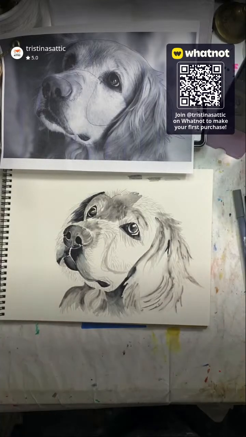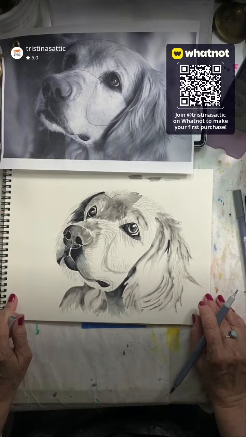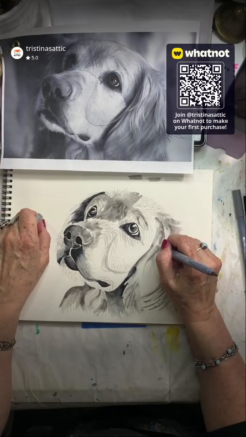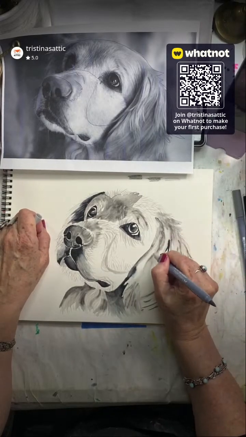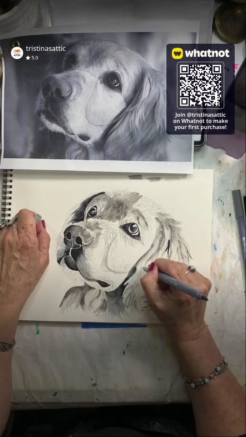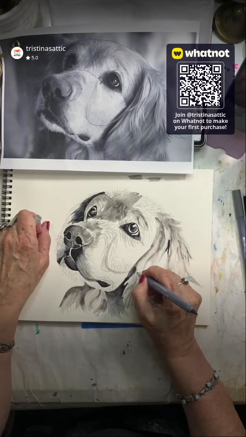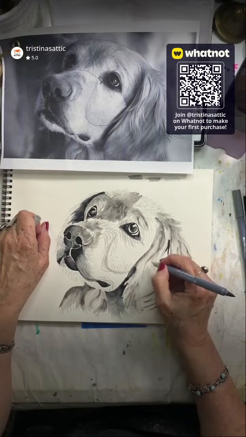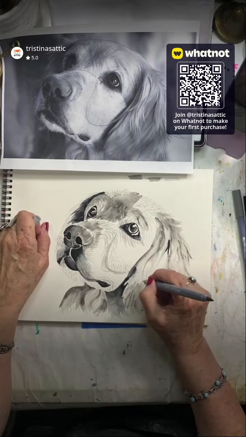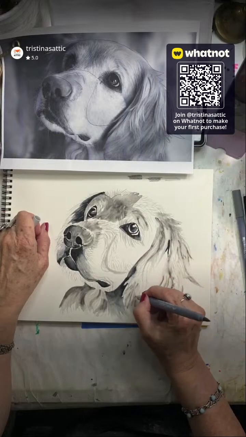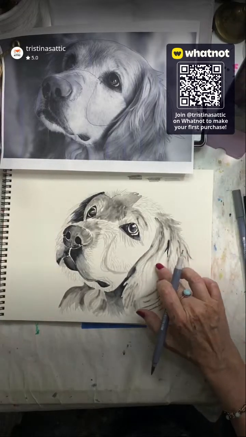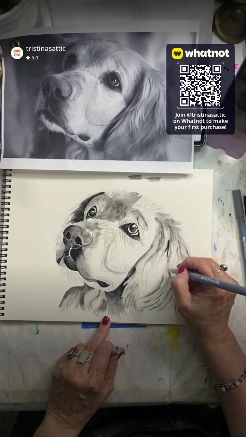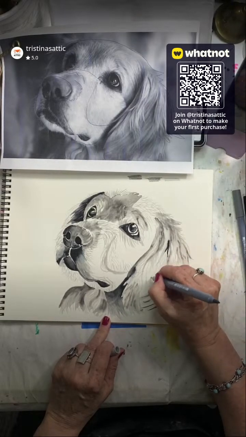Who's going to try this grayscale now that you see how it works? Oh my gosh, this pupster is so stinking cute. Hello, baby. Let's do it like that. And then we have more hair come this way. I'm going to leave a little bit of, well, this area is actually a little bit, there's going to be a little bit more gray in here.